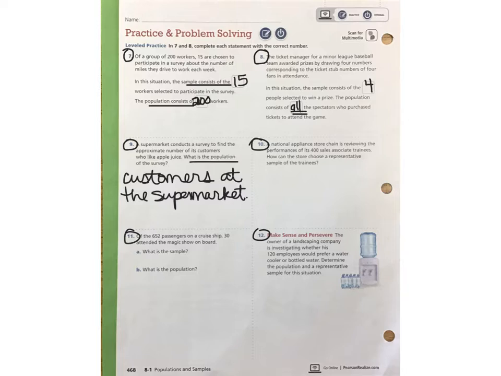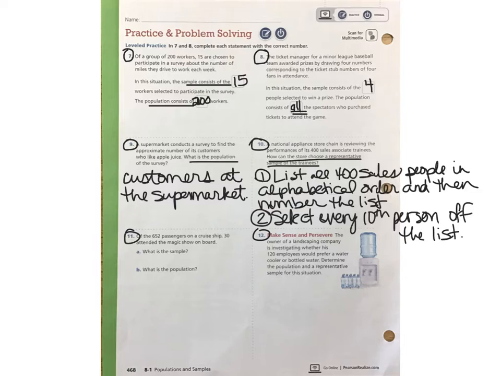In question 10, the store can choose a representative sample of trainees by listing all of those 400 sales associate trainees in alphabetical order and then numbering the list. After they've done that, they can select every 10th person off the list to get a sample that would be equal to 40 people.